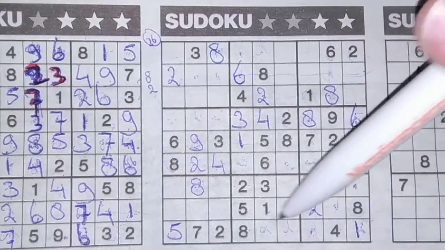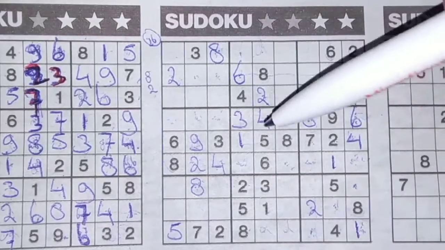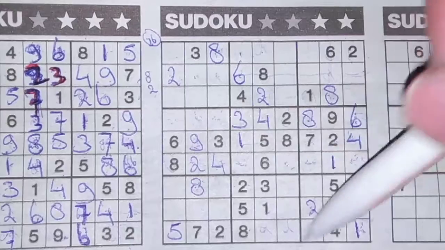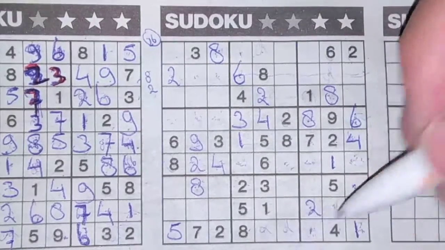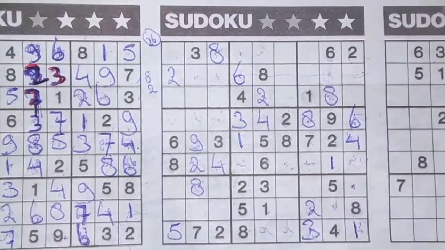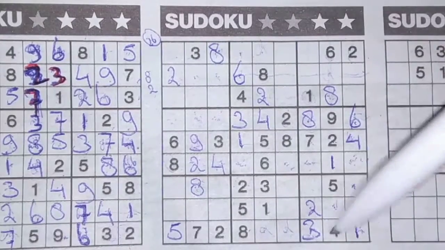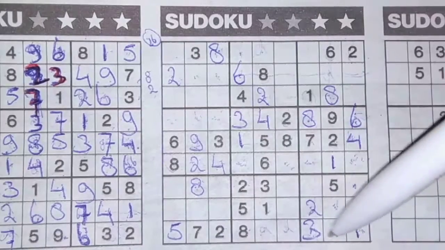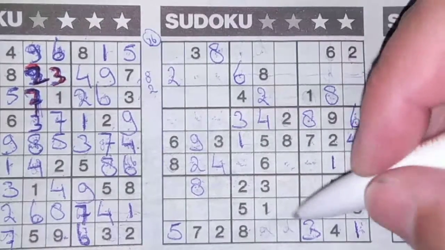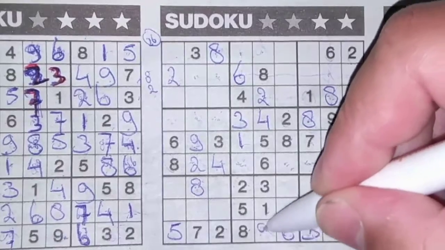One of the missing numbers in the last row is a 3. We see a 3 in this big square, so no 3 in those two boxes. One box left for the 3, it should be there. The 6 and the 9 are left. In the last row, we have a 6 here. No 6 there. The 6 should be here. And the 9 goes there.